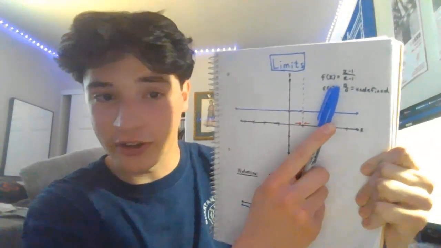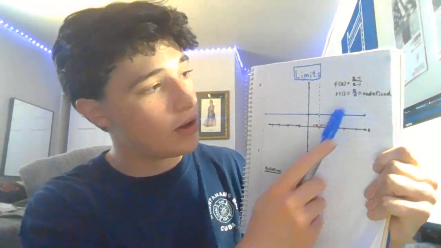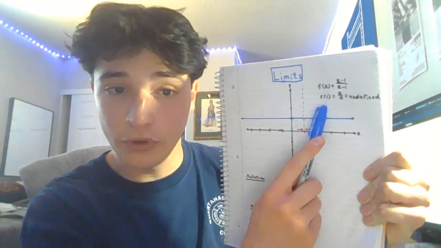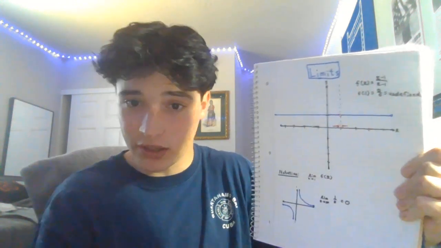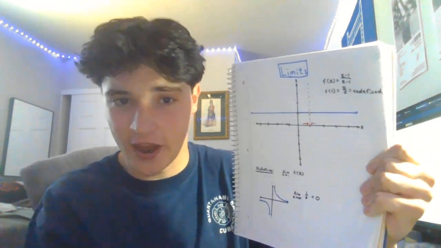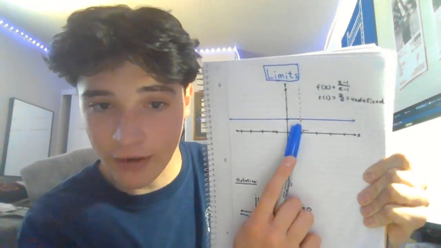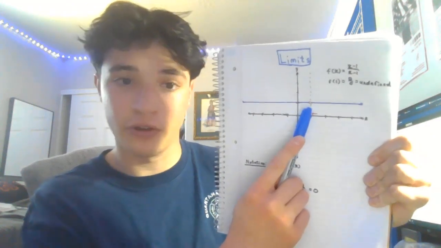So I'll take a function, f of x equals x minus 1 over x minus 1. And that just looks like this, a straight line. Except when you plug in 1, it ends up being 0 over 0. Now, anything divided by 0 is undefined. There's nothing there. So you represent that on the graph. I represented it by just drawing a little red circle here because there's no line there. It's undefined.